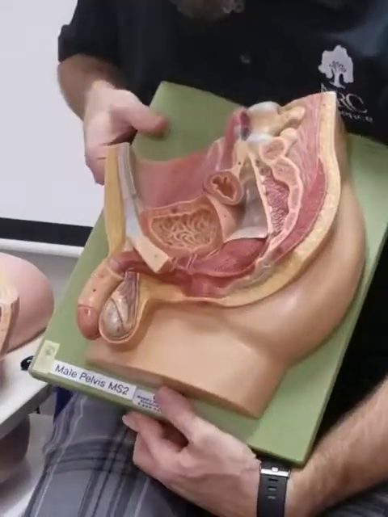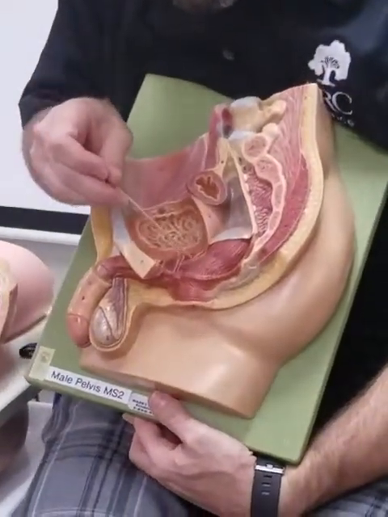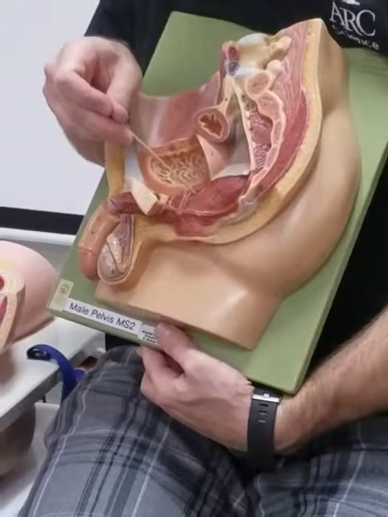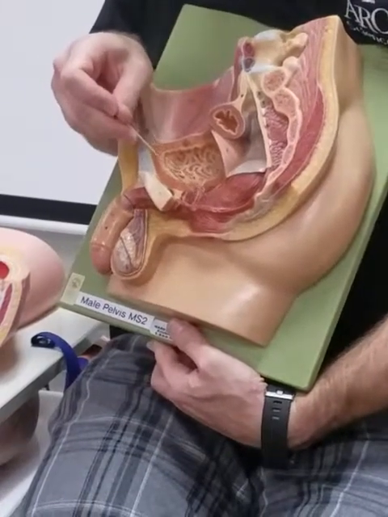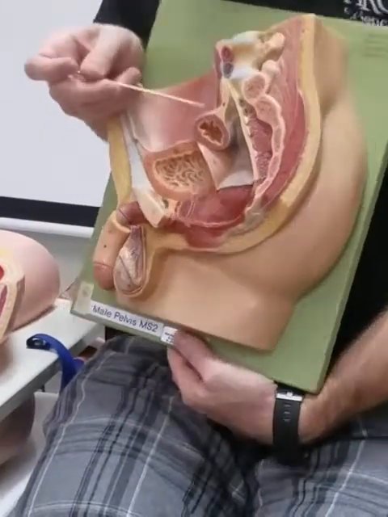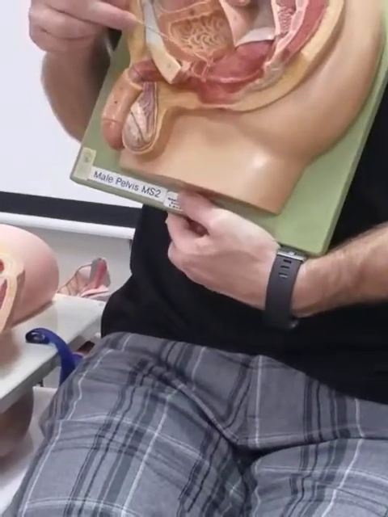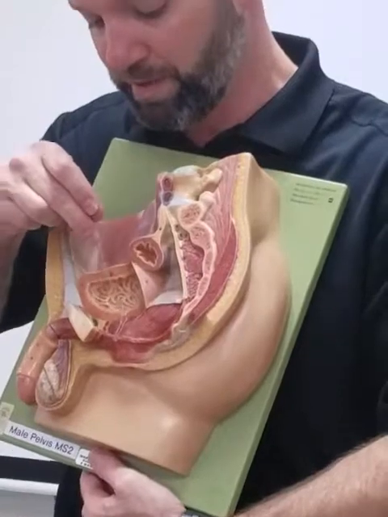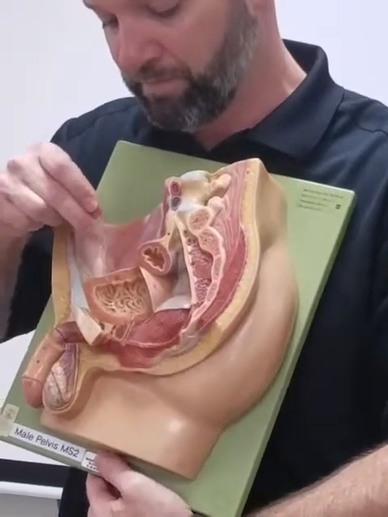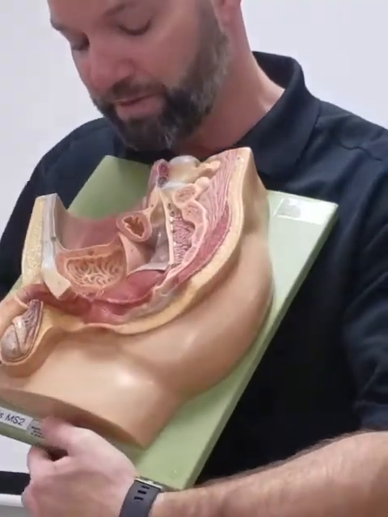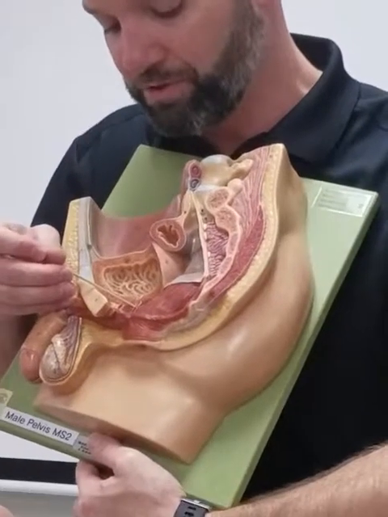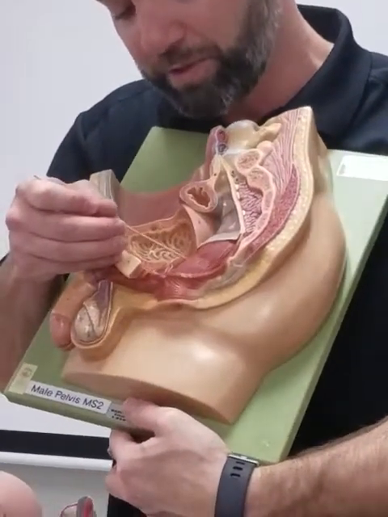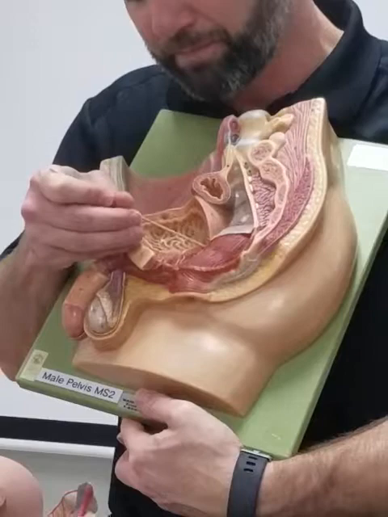And then inside of here, what's this tube that's going straight across? The ejaculatory duct. And the little tube going up here? Urethra. Prostatic urethra. So if we go backwards through the ejaculatory duct, it's going to open up into what here?